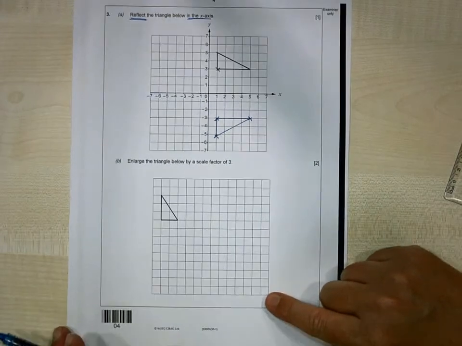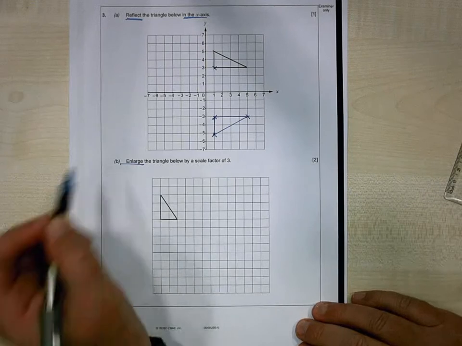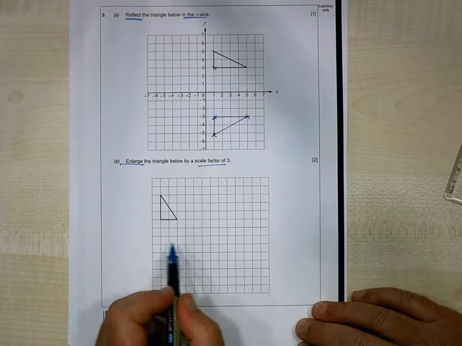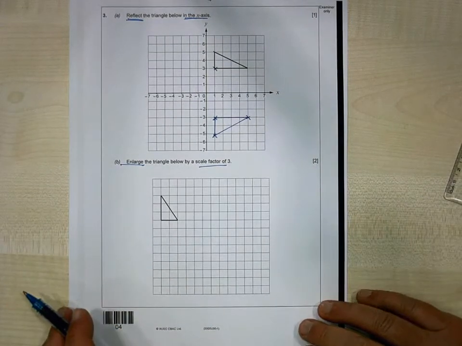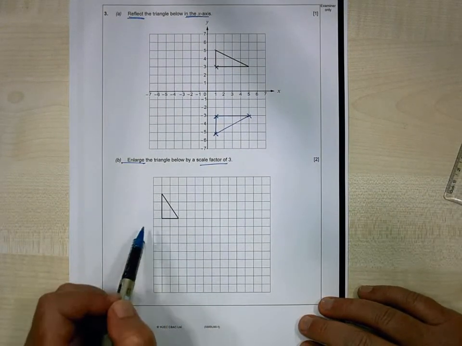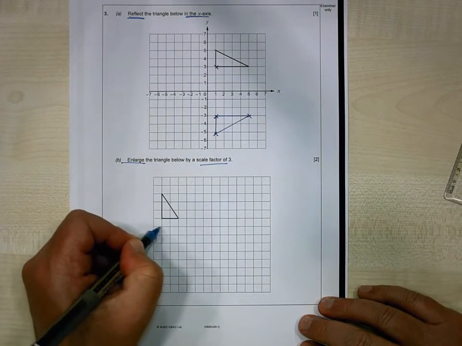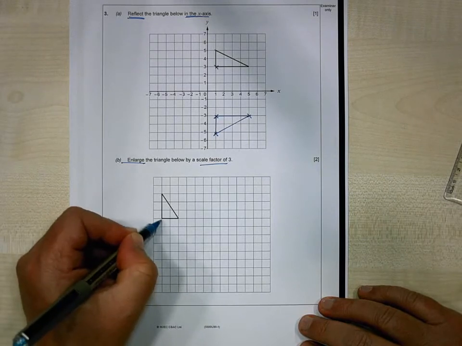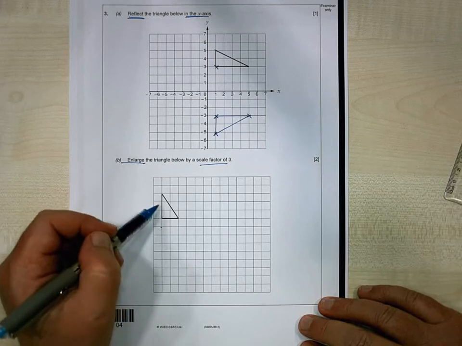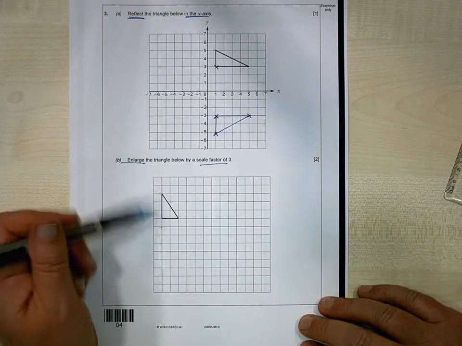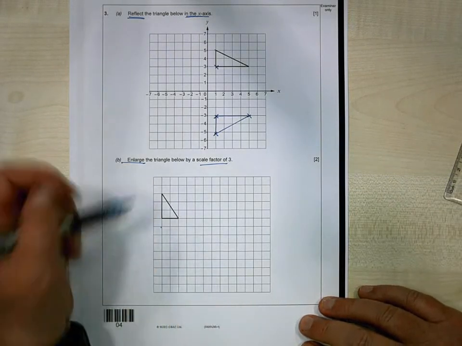Part B, enlarge the triangle below by a scale factor of 3. So that means that my triangle has to become 3 times bigger in every respect. Now often they will give you a center of enlargement, okay? So they'll say from a center of enlargement wherever that may be, and then you have to count the distance from the center and enlarge that. With this one, you can draw it any way you like, so long as it fits on the page, because it's not giving you that center. It's just got to be 3 times bigger.